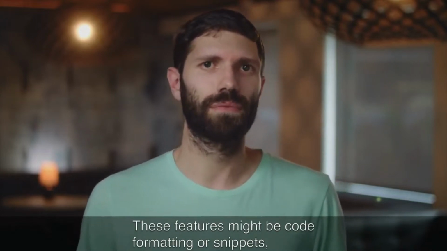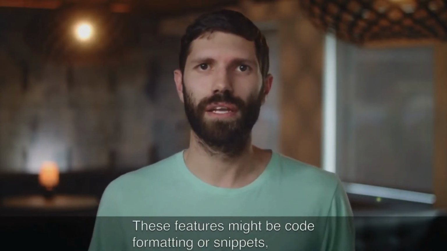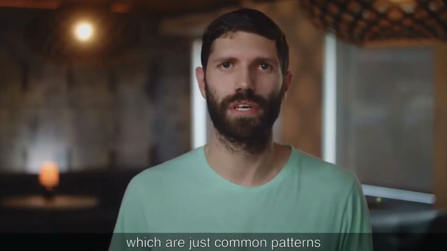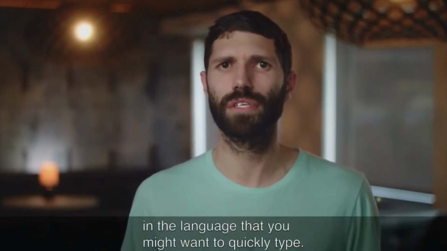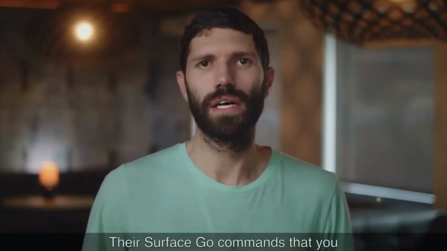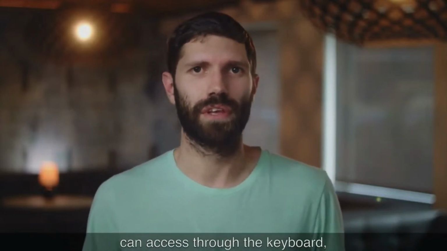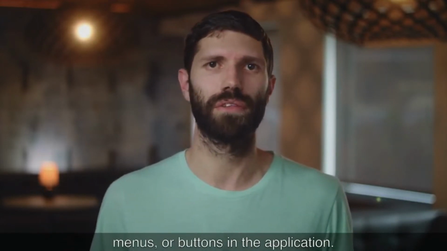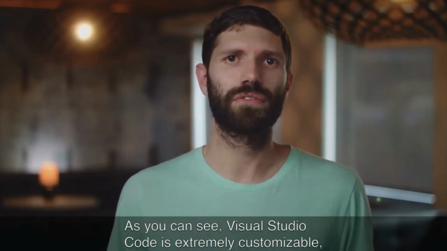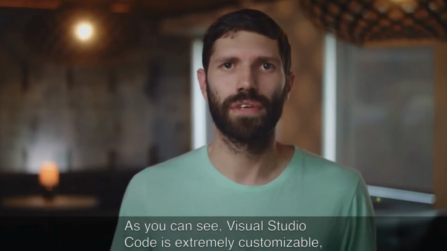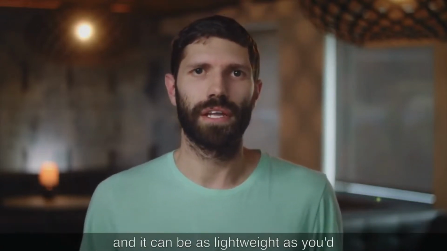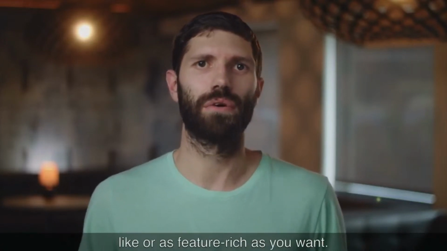features. These features might be code formatting or snippets, which are just common patterns in the language that you might want to quickly type. And they're surfaced through commands that you can access through the keyboard, menus, or buttons in the application. As you can see, Visual Studio Code is extremely customizable, and it can be as lightweight as you like or as feature-rich as you want.